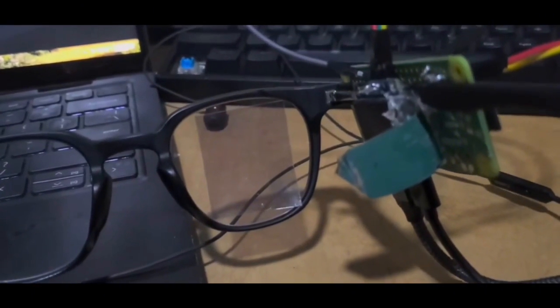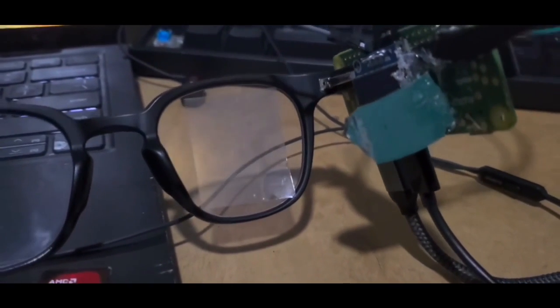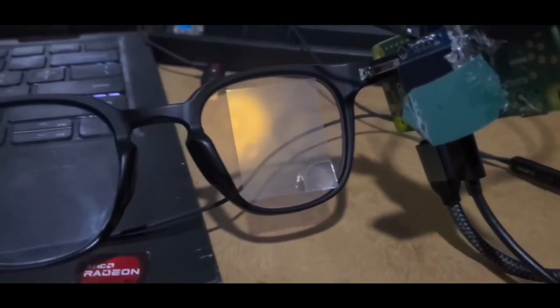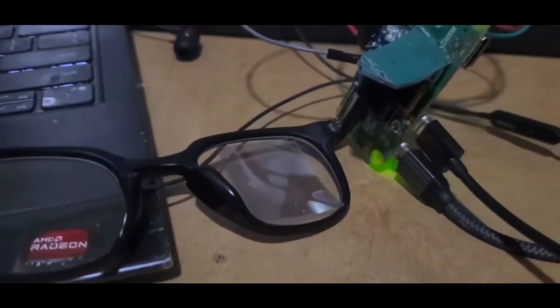This is glasses that convert speech to text, sorry. It uses an offline model called Vosk to convert speech to text for the hearing impaired, because sign language isn't commonly taught, but most of them can read, and we just thought, why not do something for them? So this could actually be done.